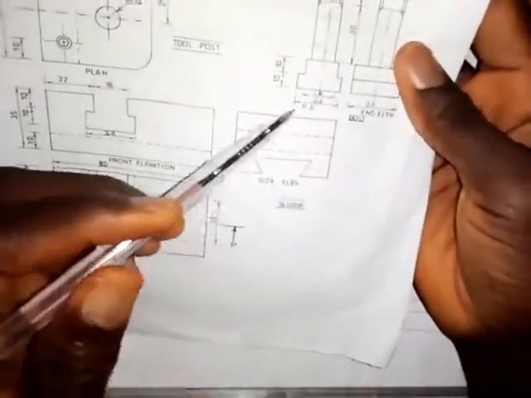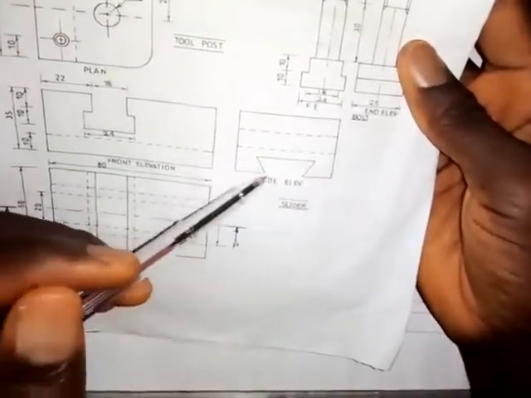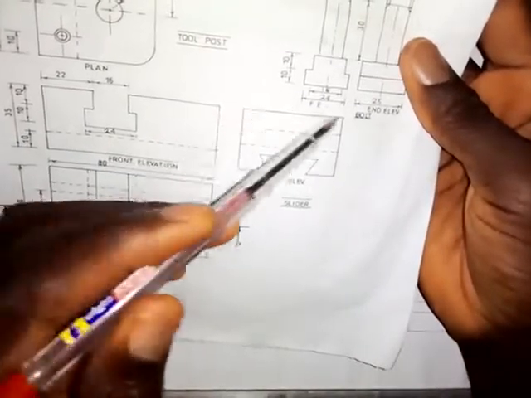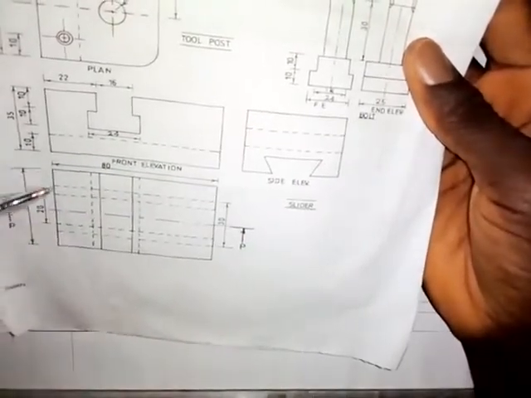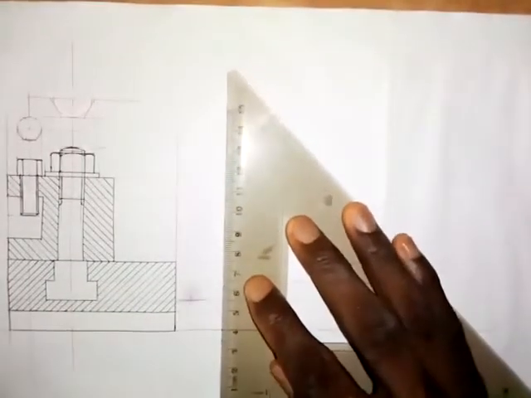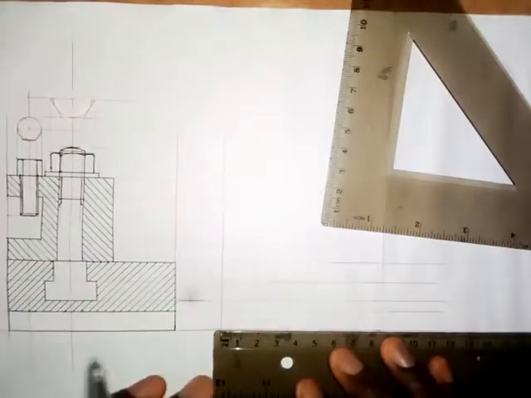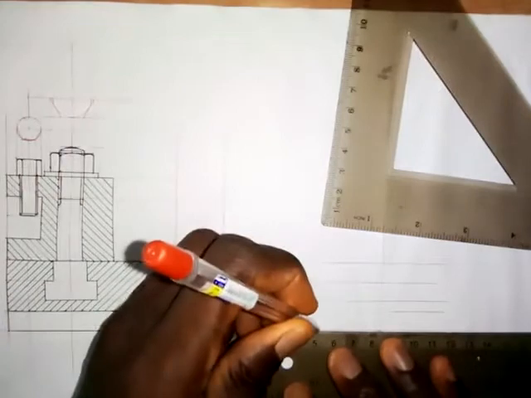So we look at it, we don't have any dimension here. So what's the distance from here to here, and what's the distance from here to here, and from here to here? So the distance from here to here is equal to the distance from here to here, which is 50. So what you just need to do is to draw a vertical line here. So here we are going to draw a vertical line. Then we take a measurement of 50 millimeters. From here, we can draw them independently, even if I have not drawn the plan. So we can draw them independently.